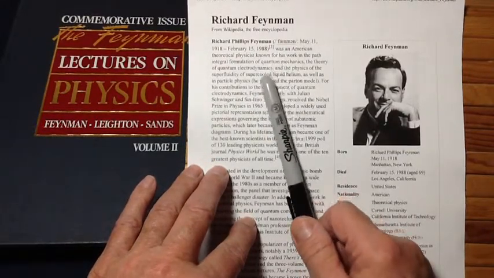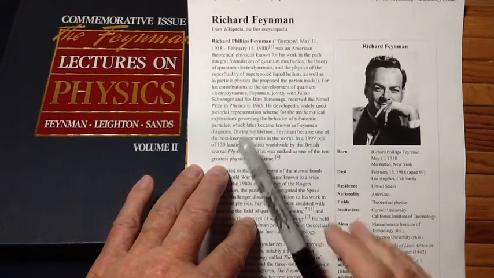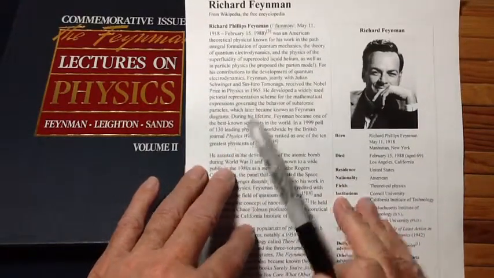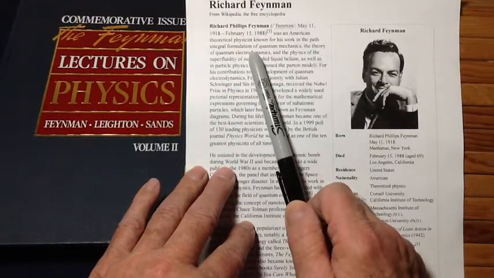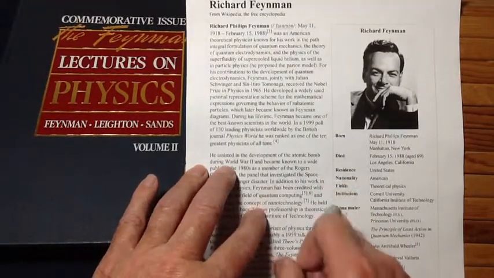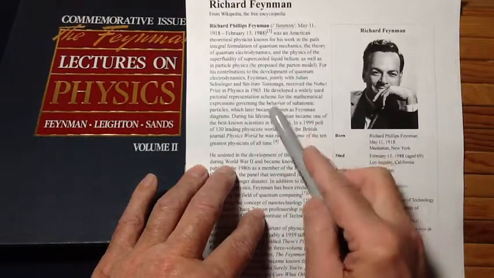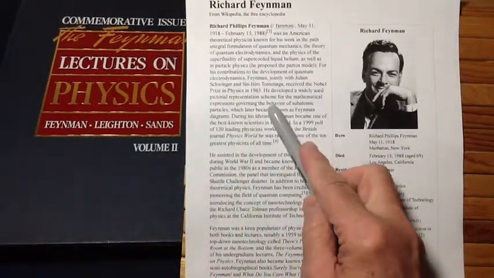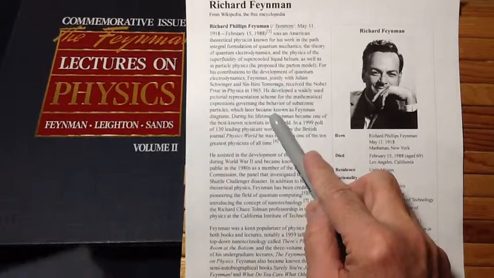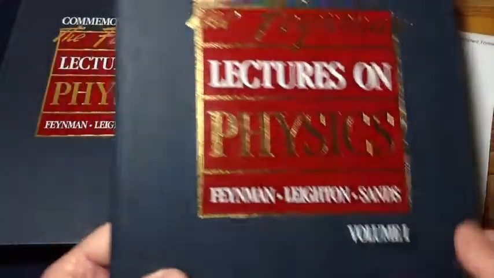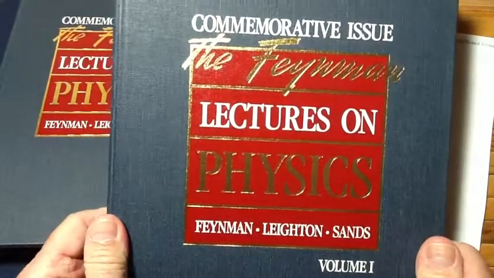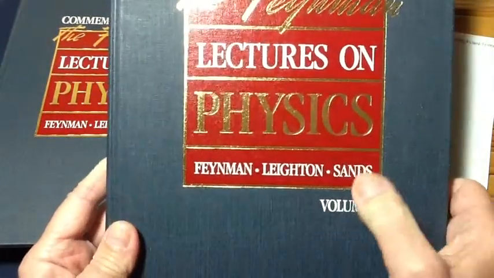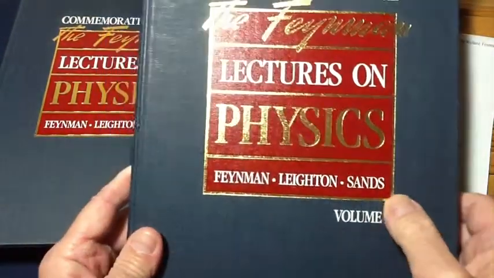In the 40s and 50s, he discovered a fantastic way of treating what is called quantum theory, or quantum electrodynamics, QED for short, and he won a Nobel Prize for that. Then as a professor of physics at Caltech, he gave a series of lectures in the early 60s that are now called the Feynman Lectures on Physics. There are 3 volumes. This is volume 1.